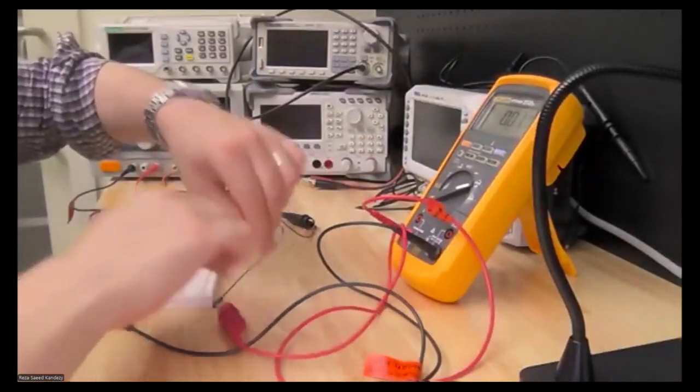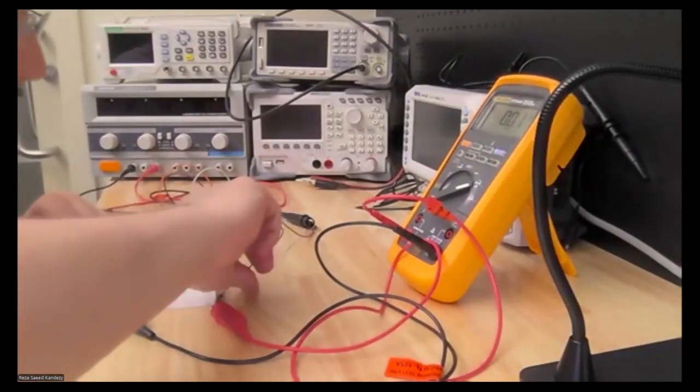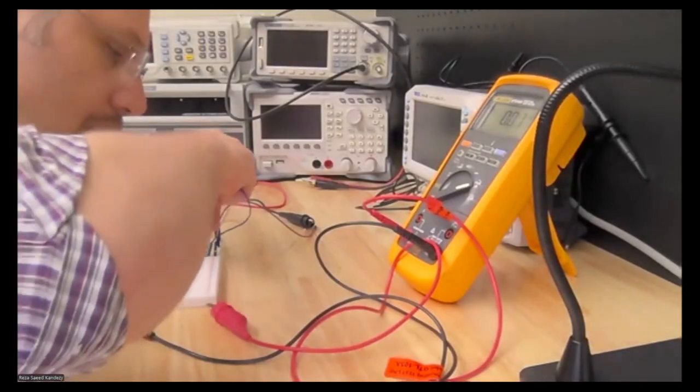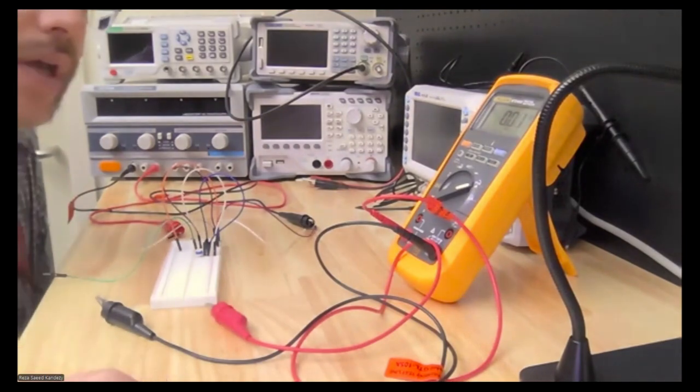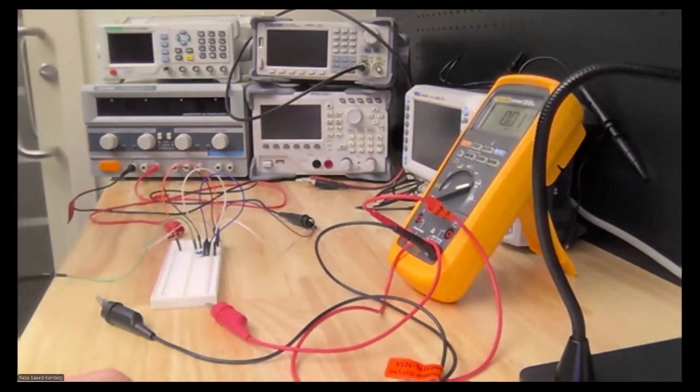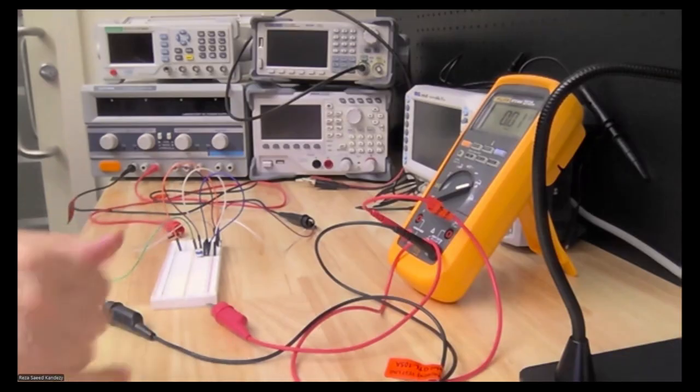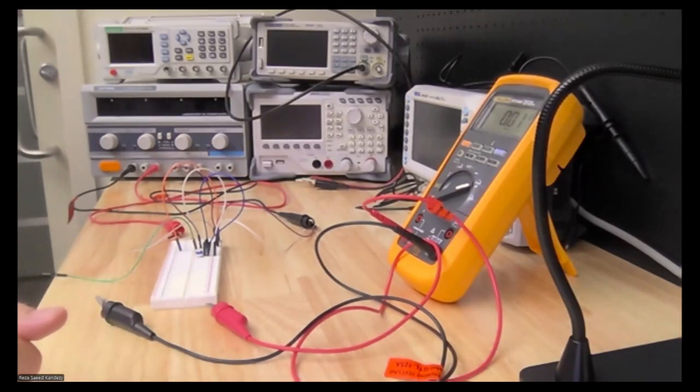Now, let's put the connection back. And first, if you remember the curves in the BJT IV characteristic, the vertical axis was the IC current. The horizontal one was the voltage between collector and emitter. So these two are the main measurements that we have to do.